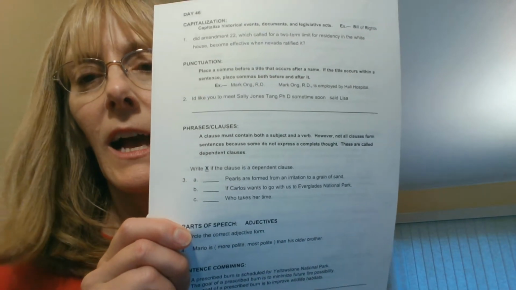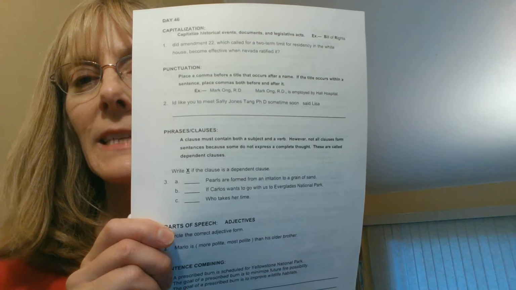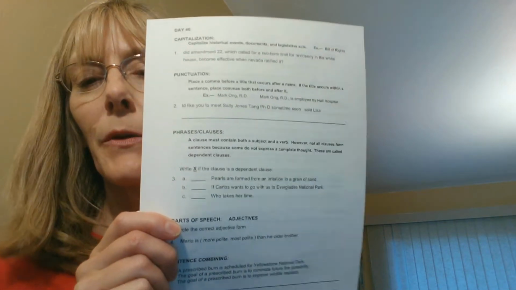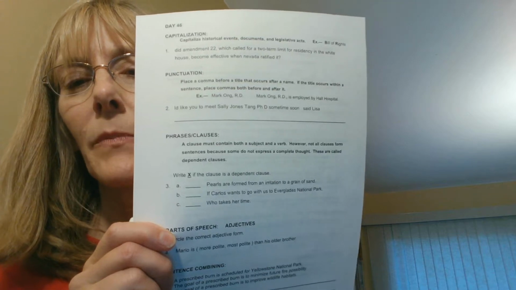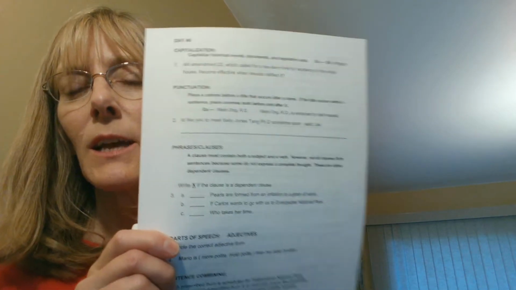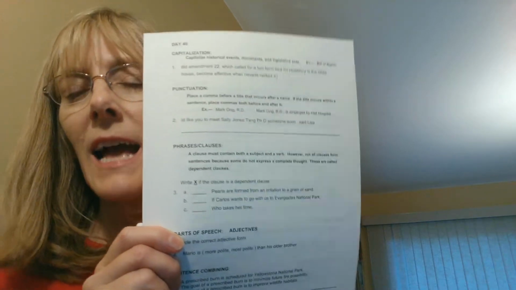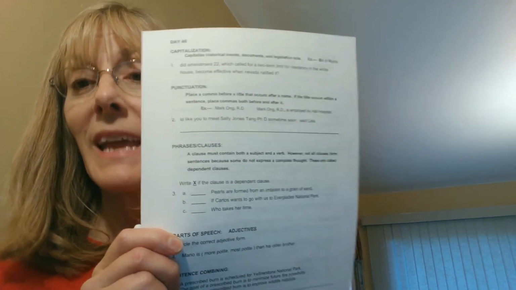Today's punctuation is actually part of a review of last week, day 46, under phrases and clauses. They were introducing the idea of dependent clauses, which we have had in the past, but they're helping you recognize them. A clause contains a subject and a verb, but a dependent clause is not able to stand on its own and make sense.